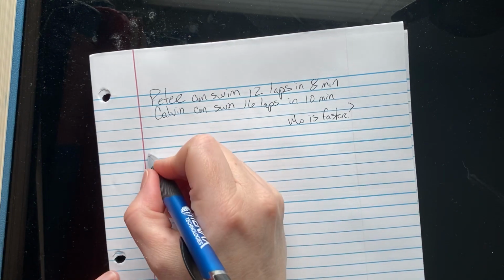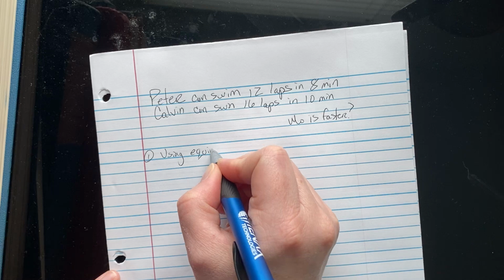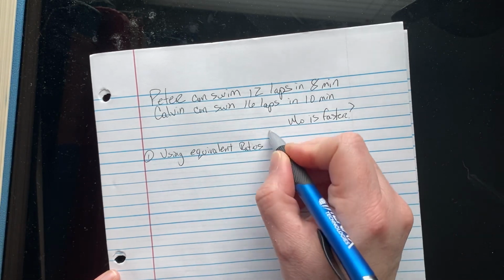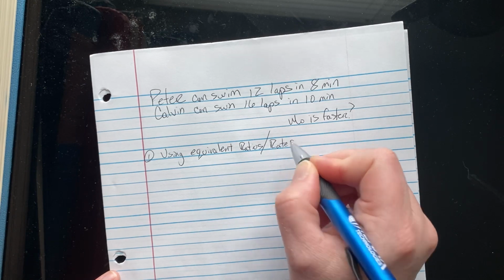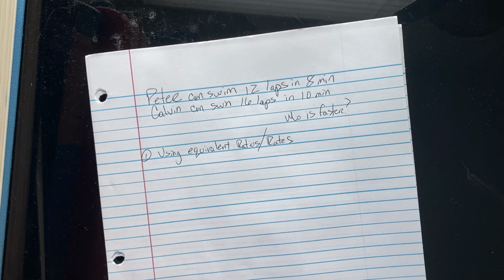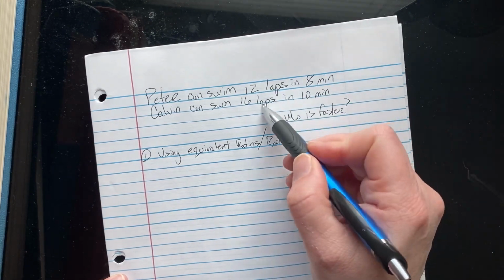The first way I'm going to solve it is by using equivalent ratios. Envision would say equivalent rates. They're kind of interchangeable the way we treat them right now. They're called rates here in Envision because they have these labels of laps and minutes.